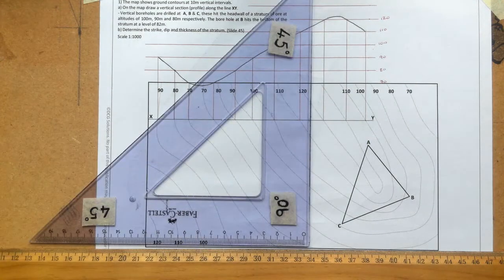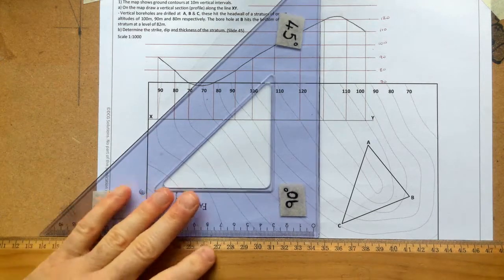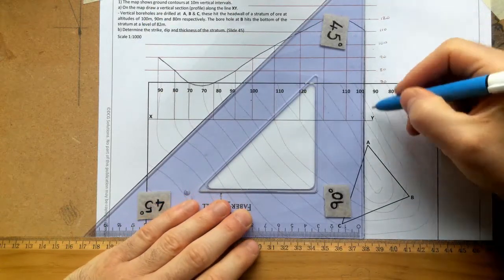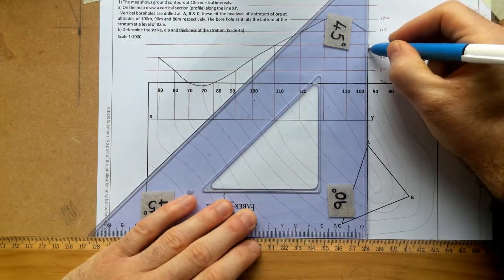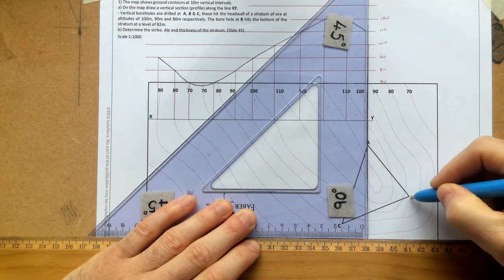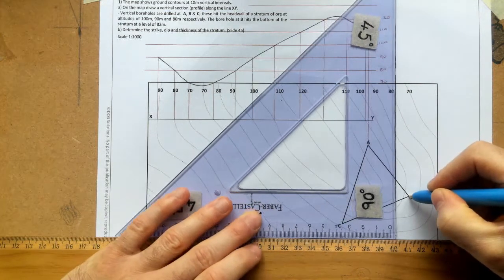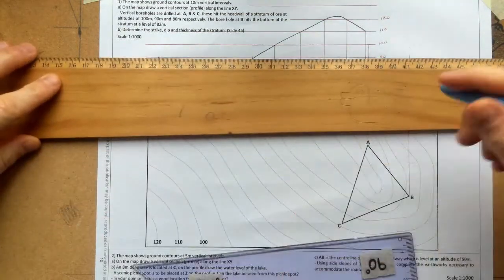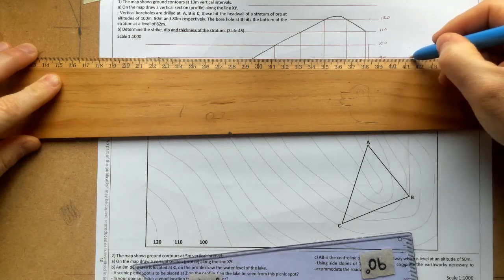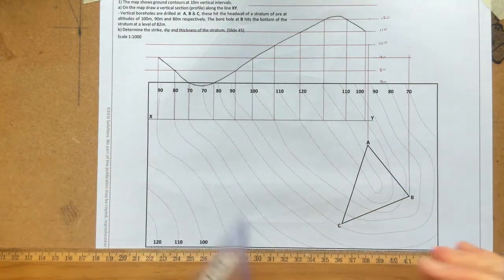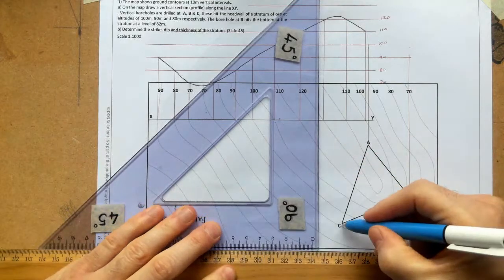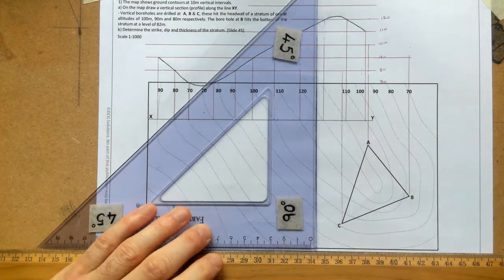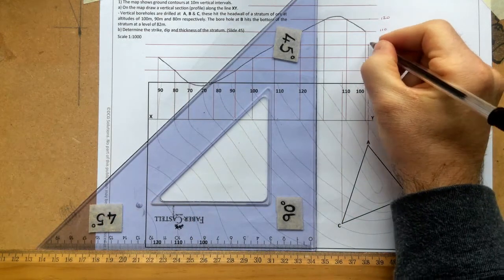Okay, so locating point A. And remember, respectively, A is at 100, so I can project that up to the 100 mark from A, just there. B is at 90, so I might have to project these out just a little bit further. And what I can do is, where my 90 contour is, I can project that across. And finally, C is at 80. So there's my 80.